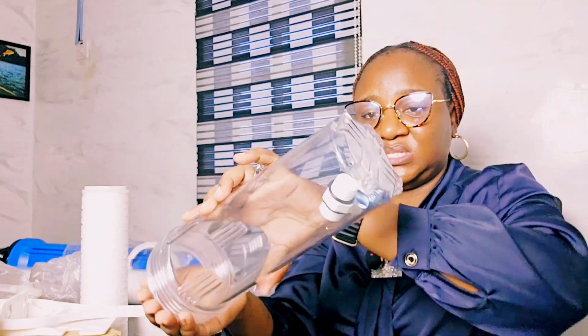We have some screws inside. Let me just bring it out. We have screws and this accessory. You can see this is half-inch fitting for pipes. This is half-inch, so that's what it comes with.